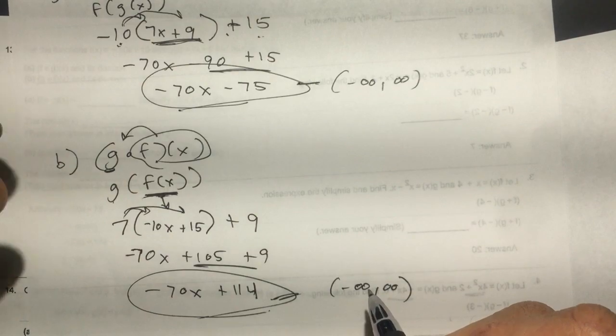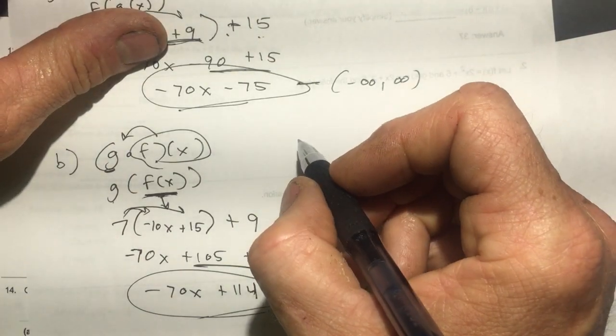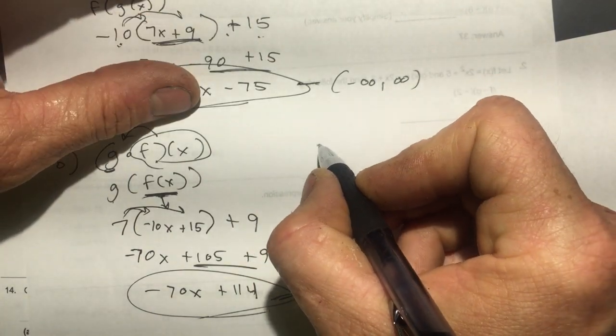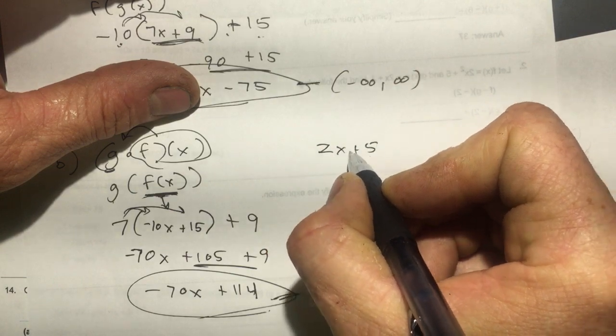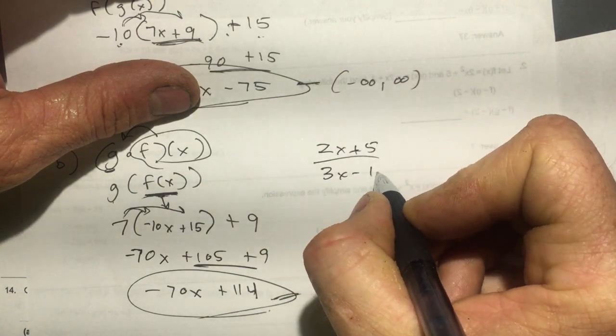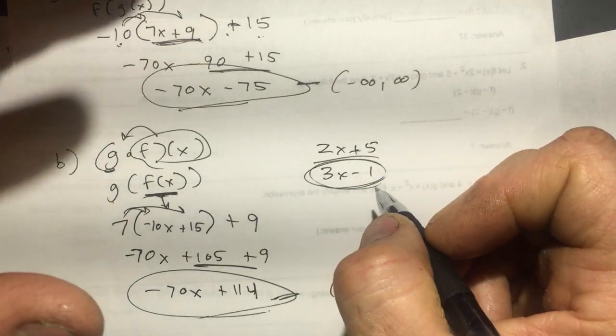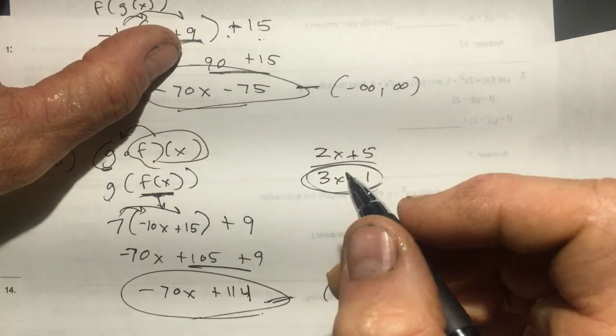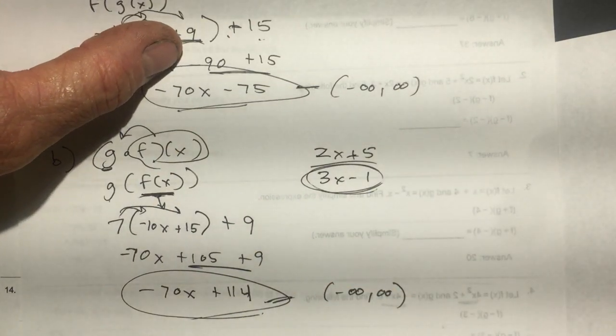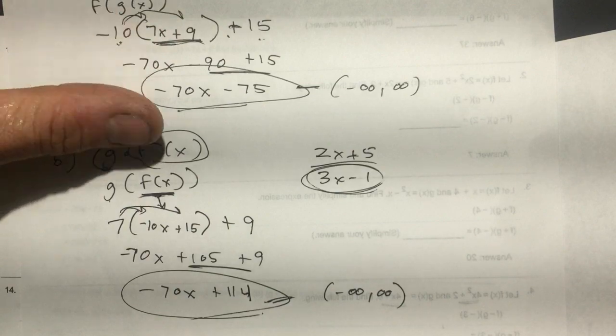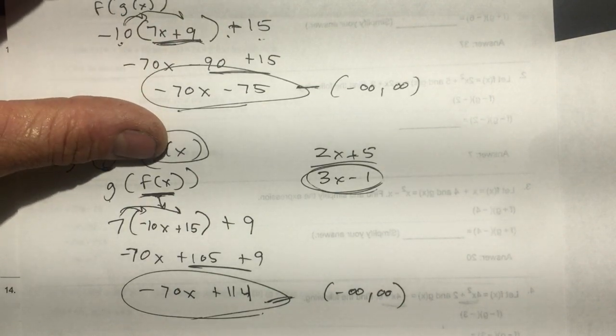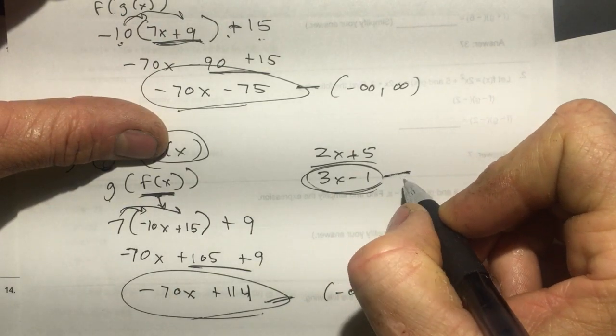Now, the only restrictions you can have is like what we did earlier when we had 2x plus 5 over 3x minus 1. We can't have a 0 down here, so we have to exclude that value, like we did, I think it was number 7 maybe. So you have to exclude that value.